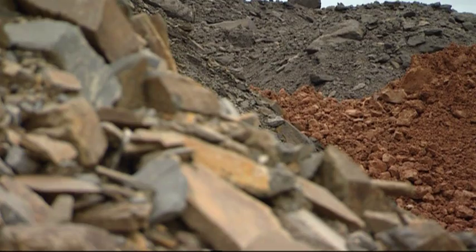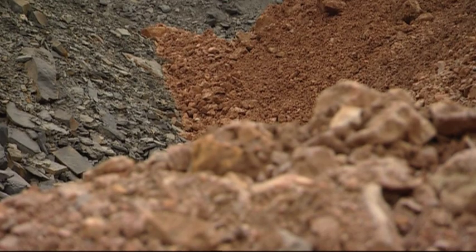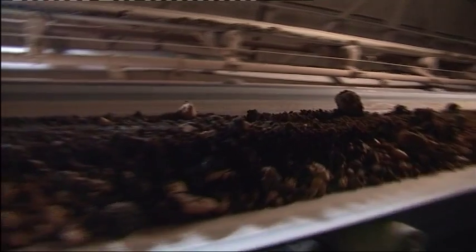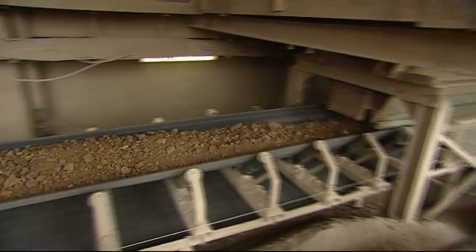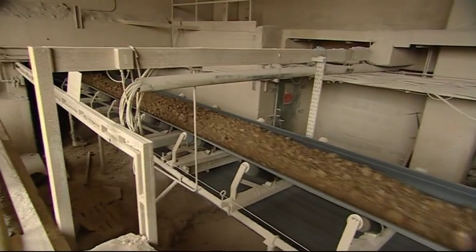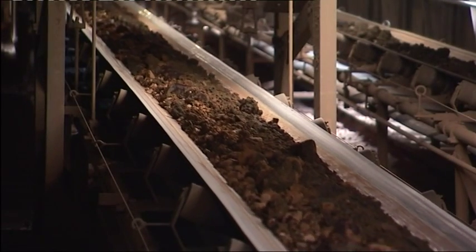is blended. Shale, which contains a high concentration of silica, and smaller amounts of alumina and iron, is hauled by road from nearby quarries. Overburden from the quarry is blended with the shale. Once the essential raw materials have been quarried and crushed on site, they are moved to separate storage areas.